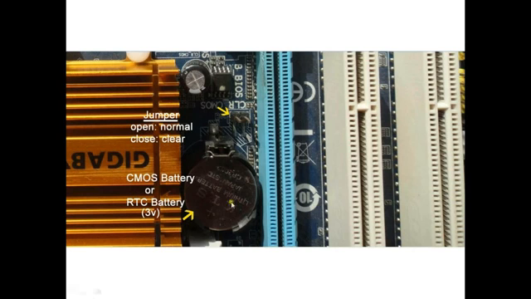And here comes the battery. We call this battery a CMOS battery. CMOS stands for complementary metal oxide semiconductor. The voltage of this battery is 3 volts. This battery is also called the RTC battery. RTC stands for real-time clock.